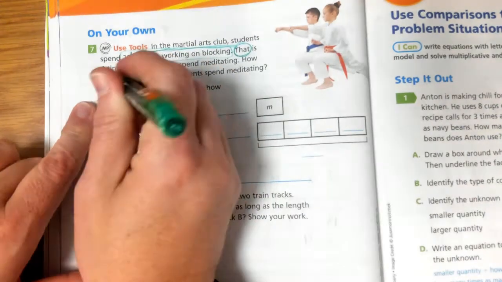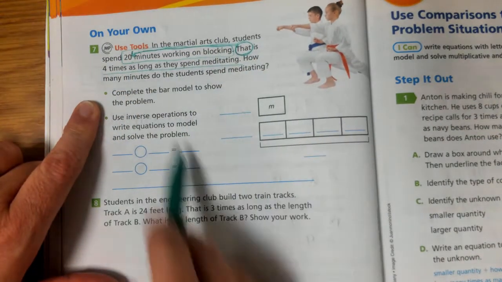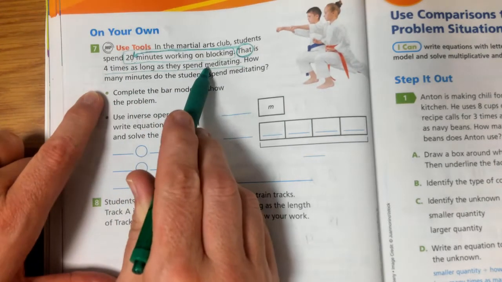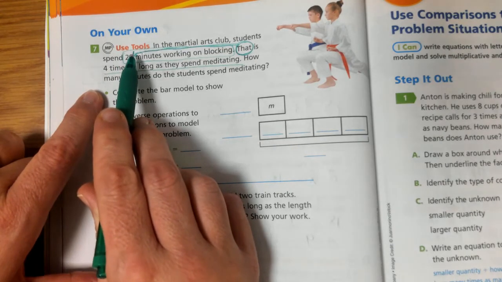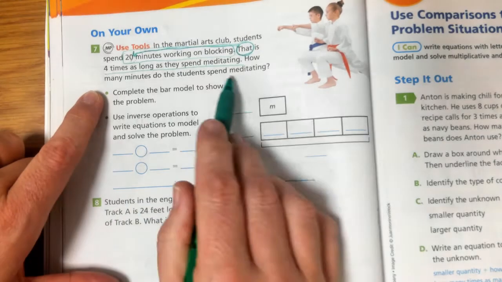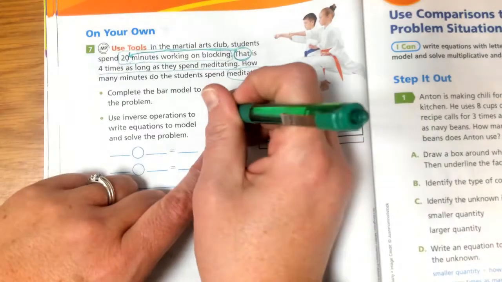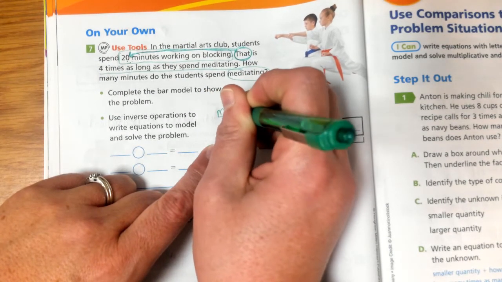That is 4 times as long as they spend meditating. So they spend longer blocking than meditating, because this number is 4 times as long as they spend meditating. So our unknown is our M. So our unknown is this first section.